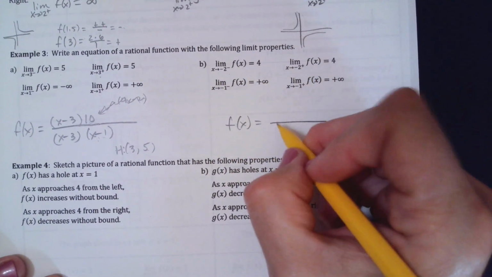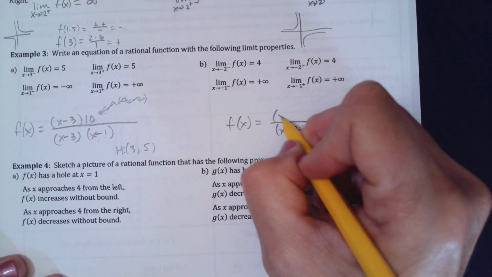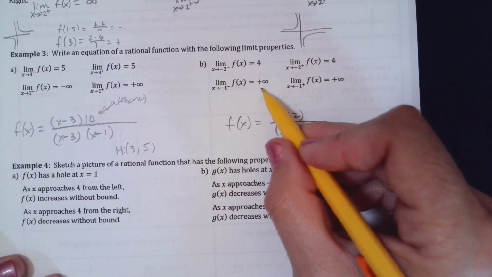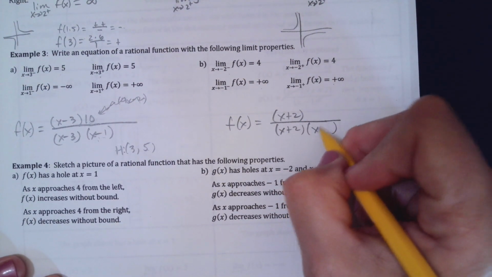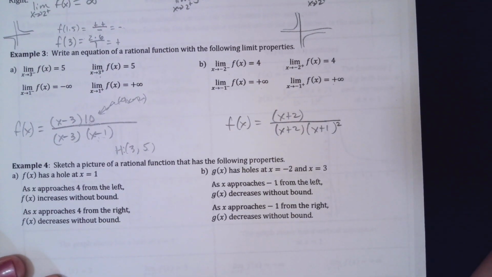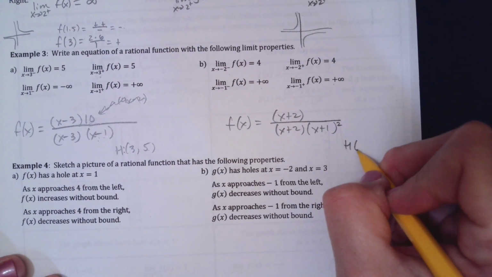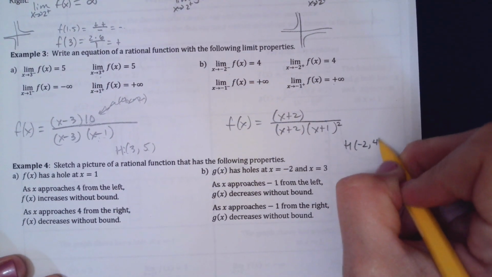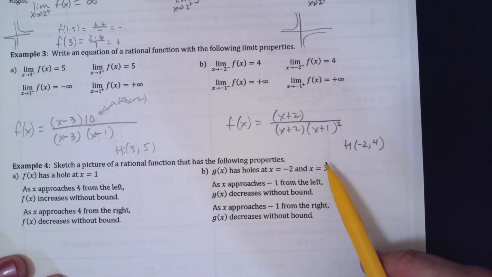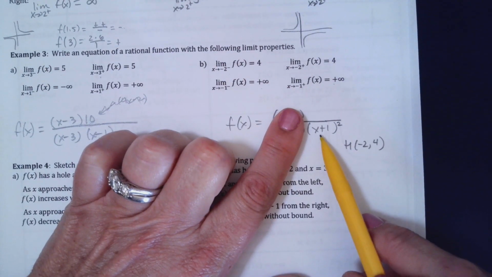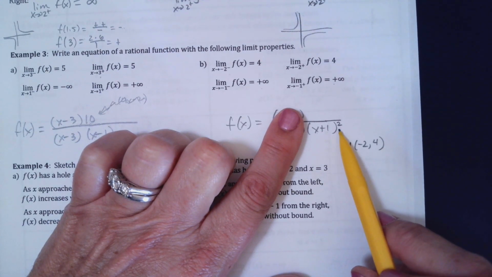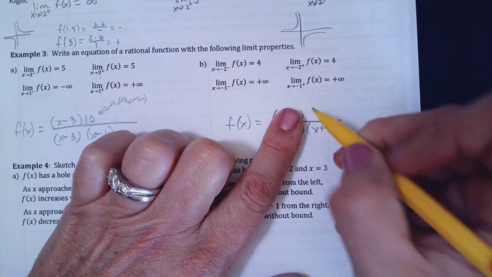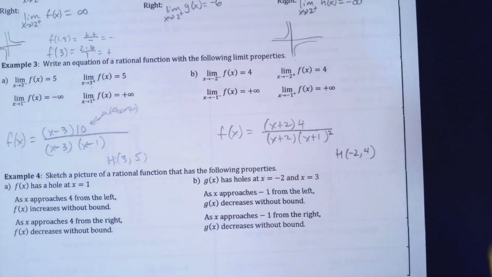a hole at -2, so I'm going to have x plus 2. All right, and I'm going up to positive infinity on both sides, so that means I want this asymptote at x plus 1 to be squared. Okay. All right, and so let's see, I want the hole to be at -2 and 4. So let's see what we could do. So if that cancels out, -2 plus 1 would be -1, and -1 squared would be 1. So this isn't going to do anything to me, so I'm just going to put a 4 up here, because 4 over 1 would be 4. And there we go. All right, this part down here will be a little bit easier.